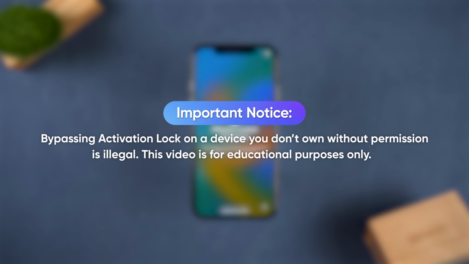Important notice: bypassing activation lock on a device you don't own without permission is illegal.